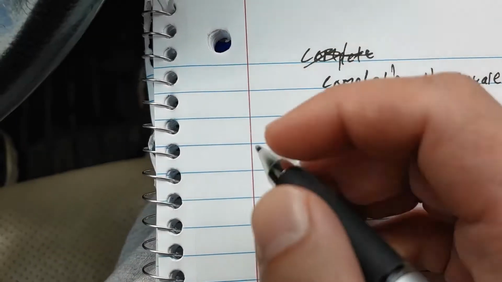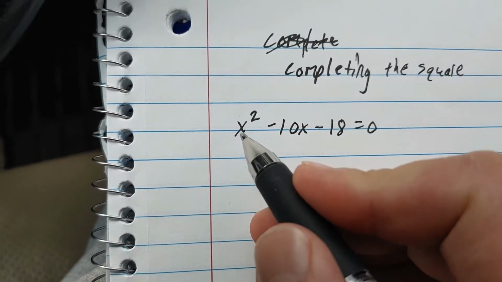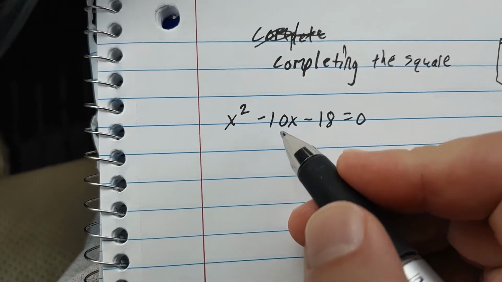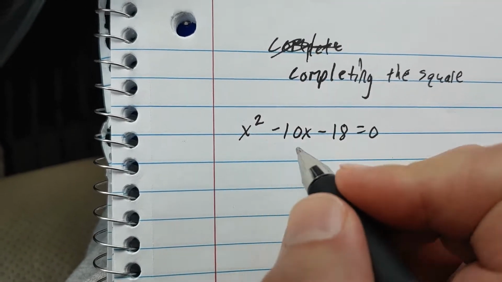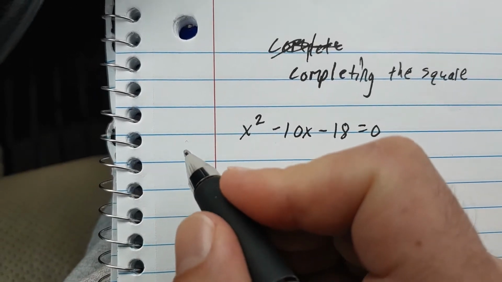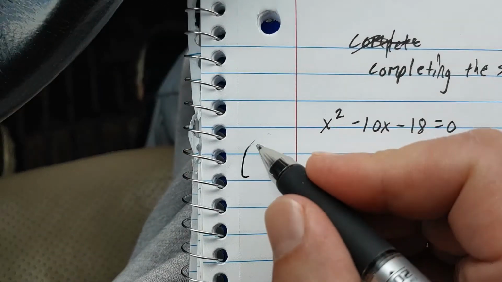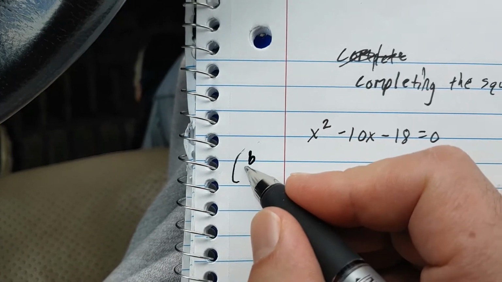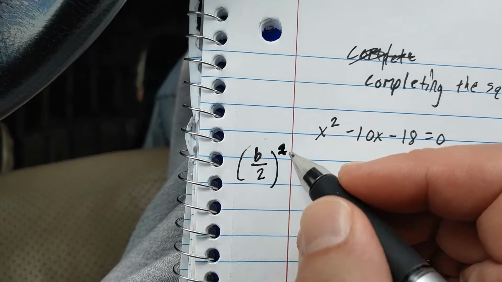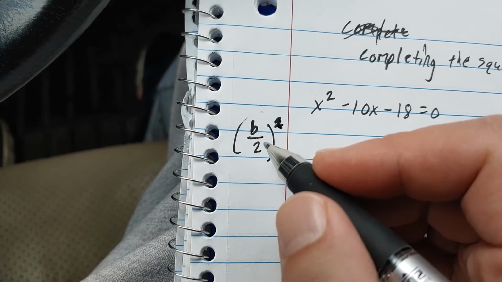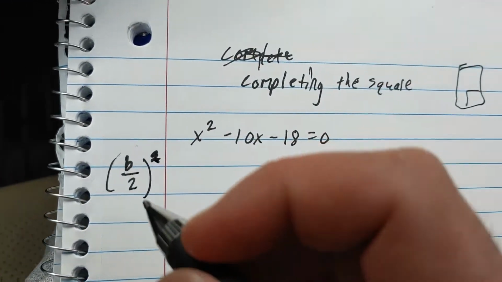So there's a little rule here. This is the A term, that's the B term, and that's the C term. The B term is negative 10. So you want to do something like this: it's B over 2, and you square the whole thing. That's just what you do.